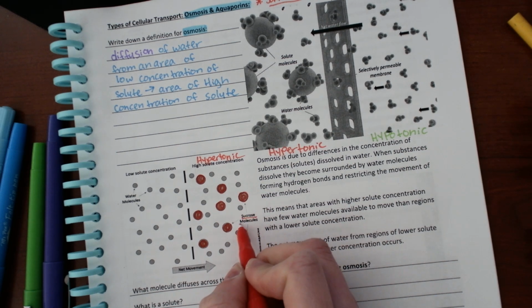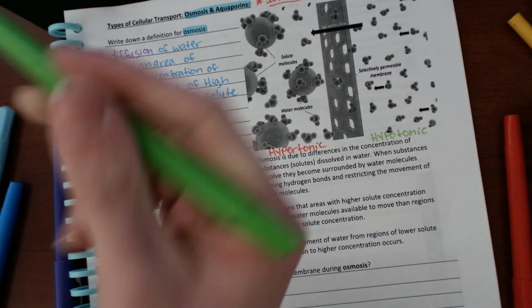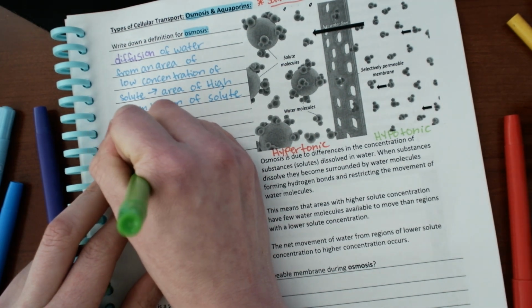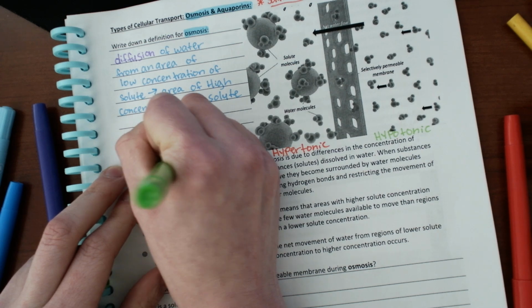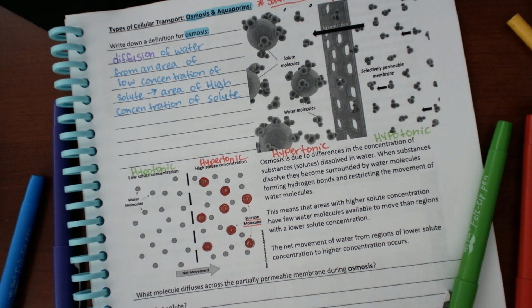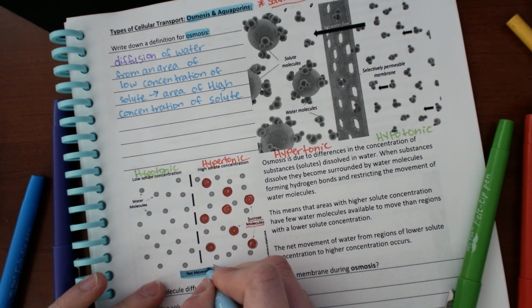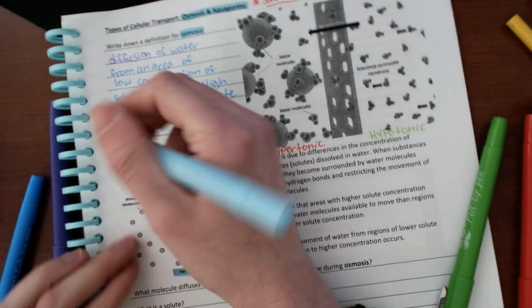It's going to have to be underlined. That's so unfortunate. Is your high solute concentration, hypertonic. Hypotonic has your low solute concentration, or in this case, none. And so your net movement of water through osmosis is going to be this way.